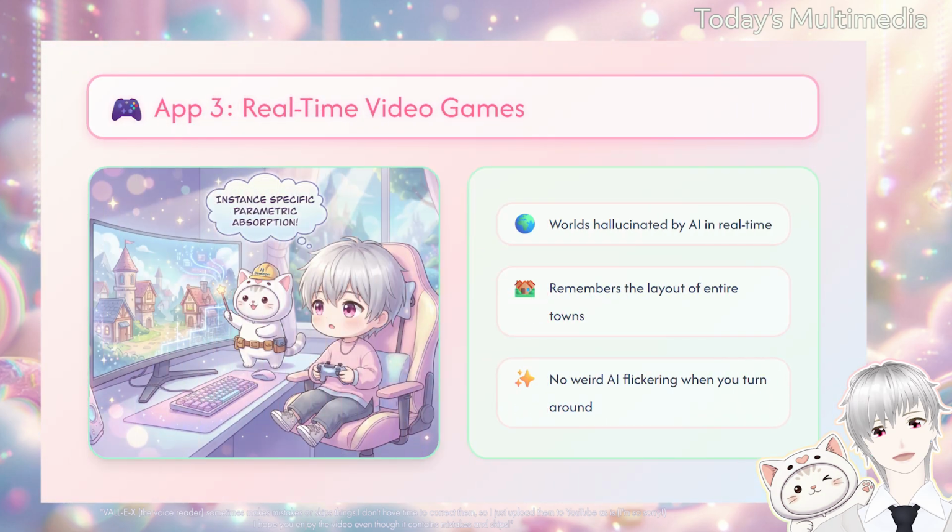Third, this technology is going to completely revolutionize the video game industry. That is right. Imagine a game where the environment is not pre-built by developers, but is actually hallucinated by an AI in real time, reacting to your every move.